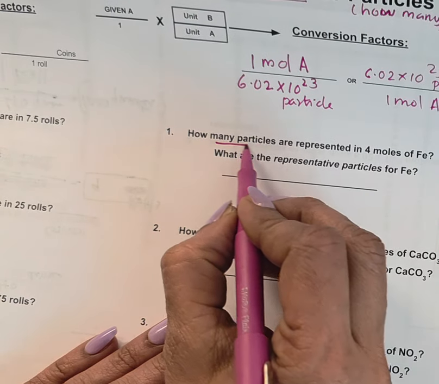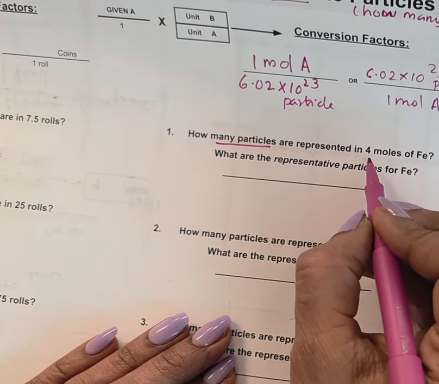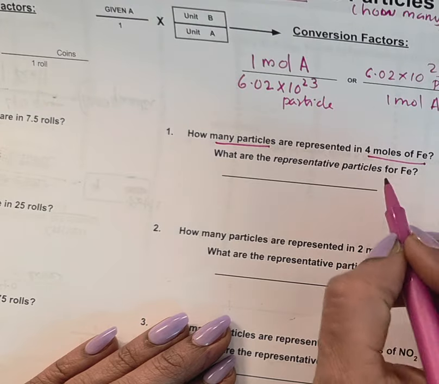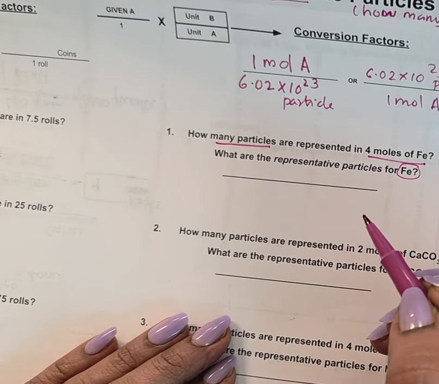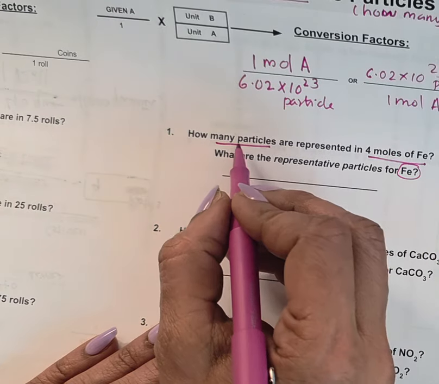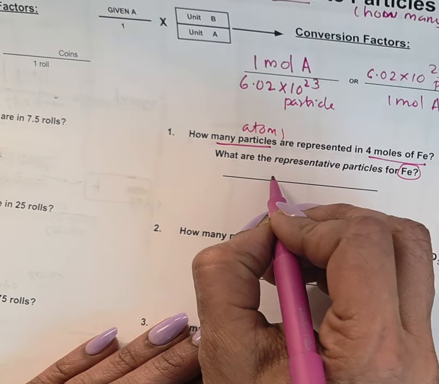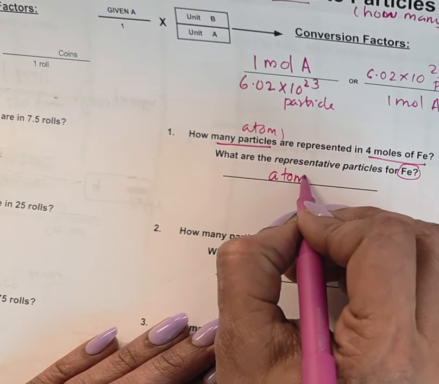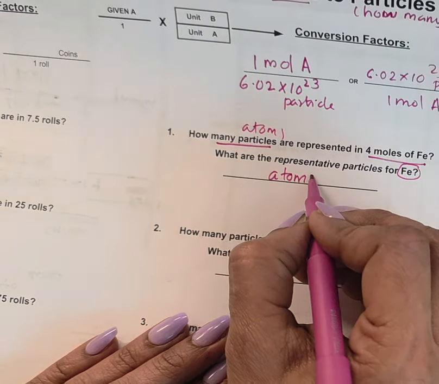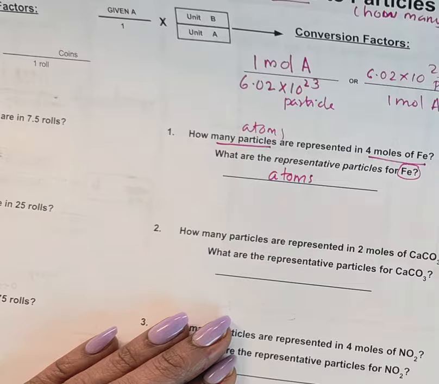Okay, so here, the question is asking how many particles in 4 moles of iron. Iron is an element or compound? Element. So particles are called what? Atoms. Go and write the representative particles in an element are called atoms. That is the terminology. That's a unit. You have to use it.